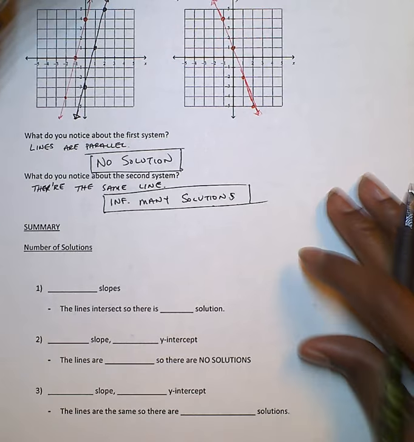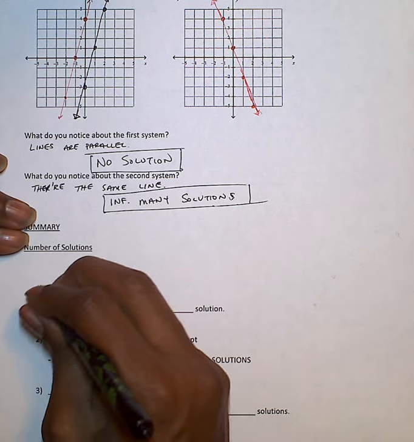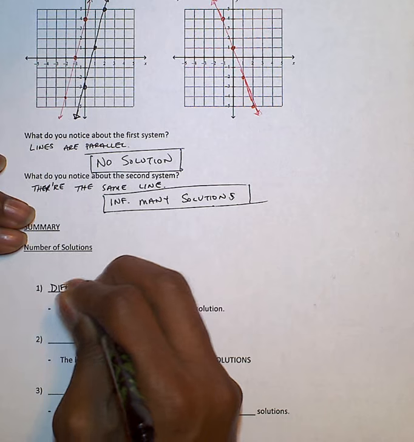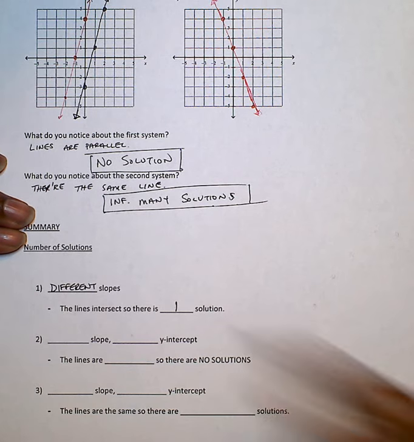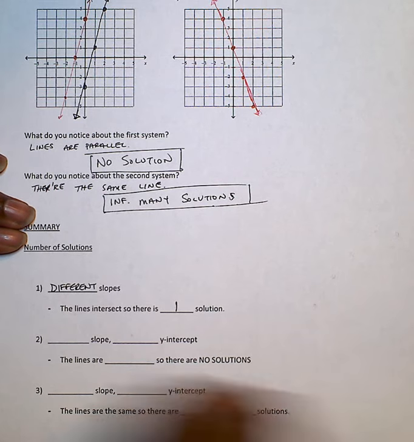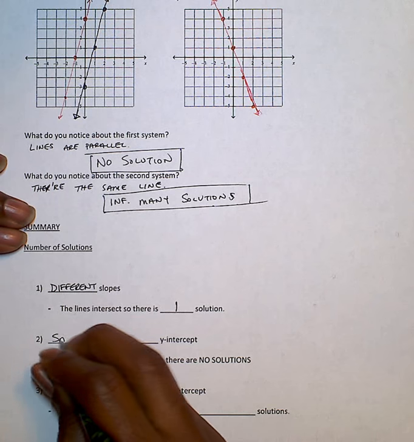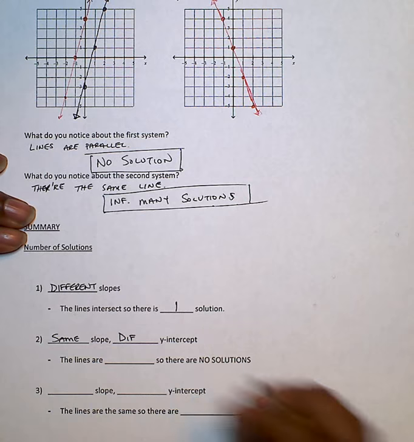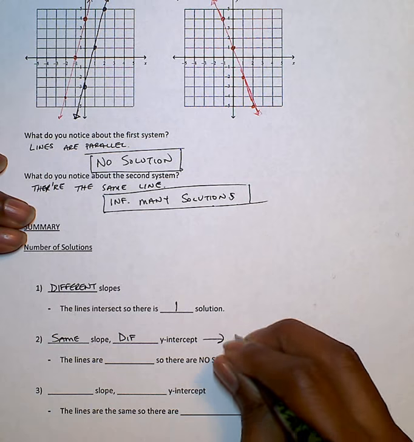Okay, if there's different slopes, the lines intersect, so there's one solution. If the two lines have the same slope and different y-intercepts, essentially they are parallel.